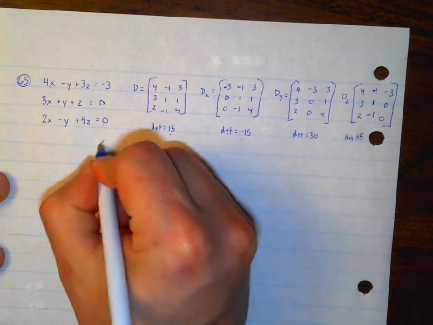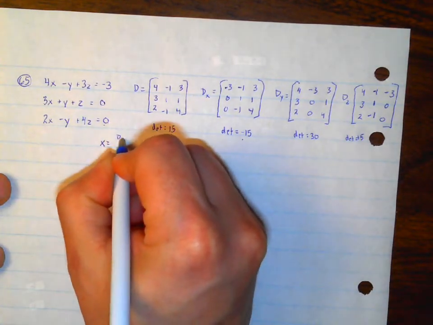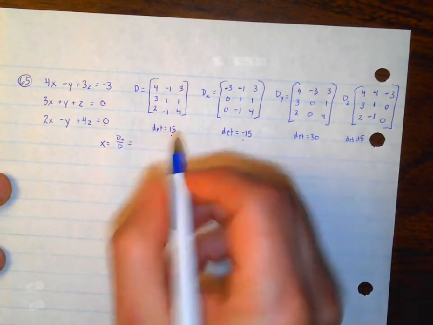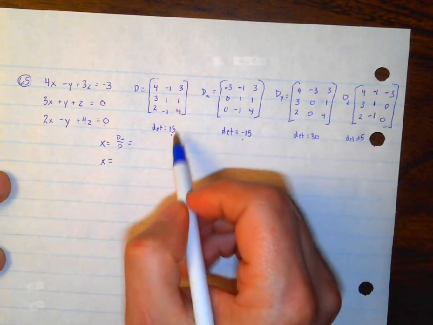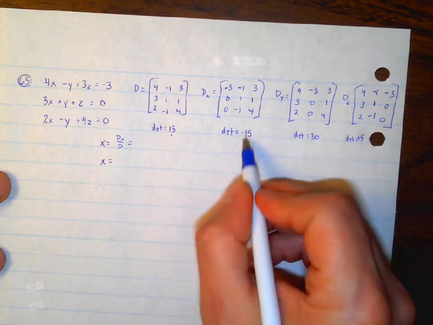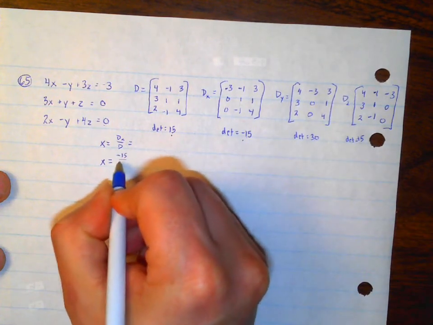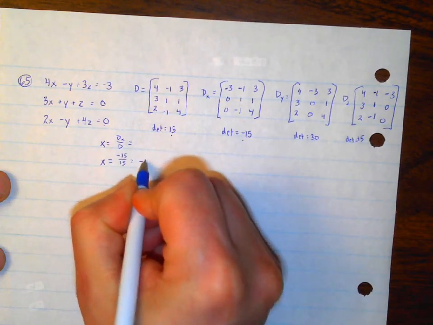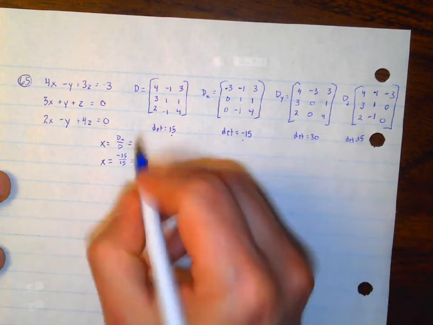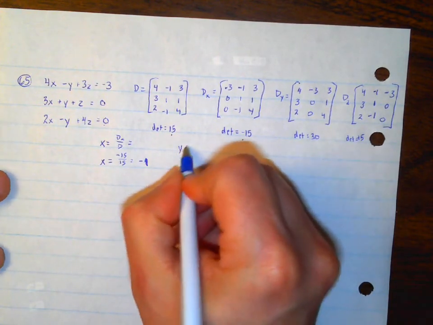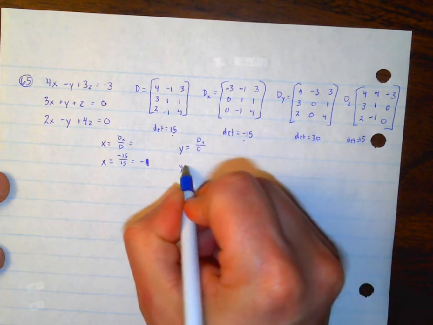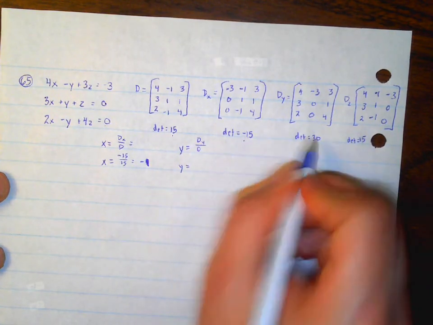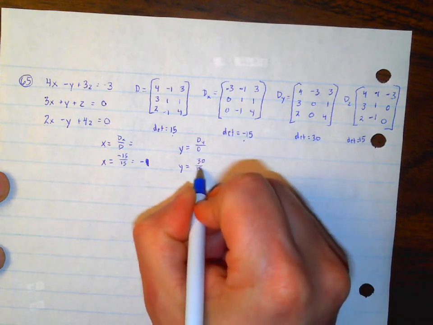I know my x is going to be Dx over D, which is going to be -15 over 15, which is -1. Y is going to equal Dy over D. So Dy was 30 over 15, which is 2.